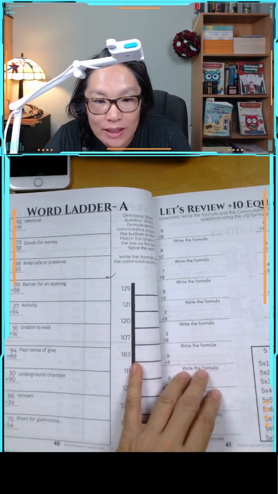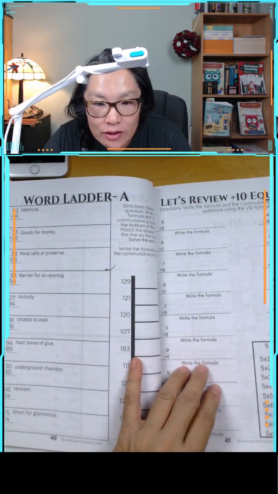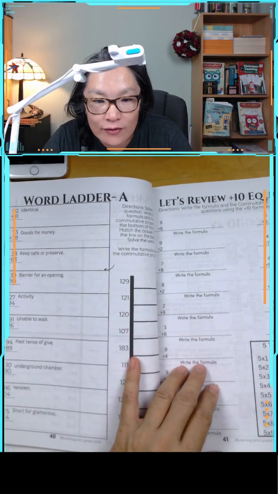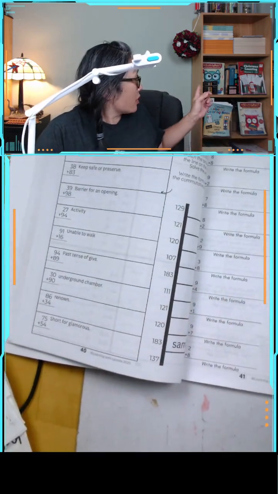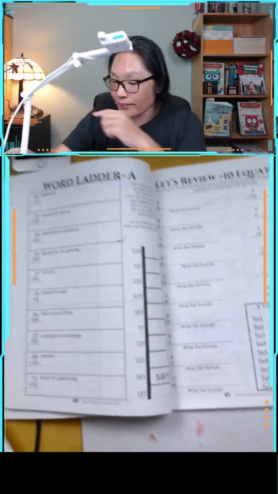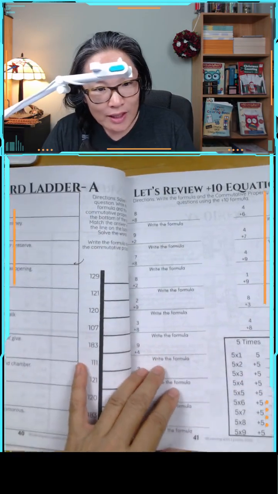Not to distract, but that's a dinosaur on your lamp behind you. Yes, it is. And love your books on display. Thank you so much. Those are my books. Yep, those are all my books. Thank you, I appreciate that.